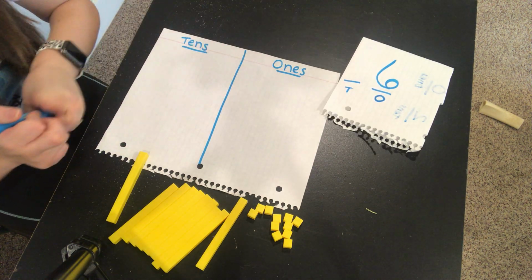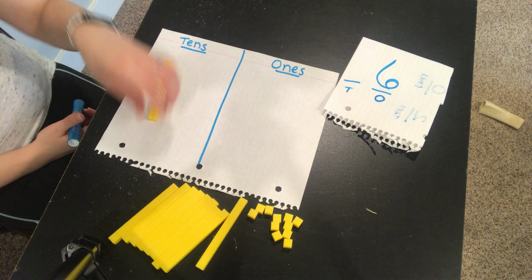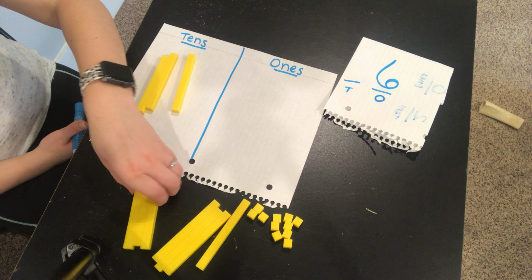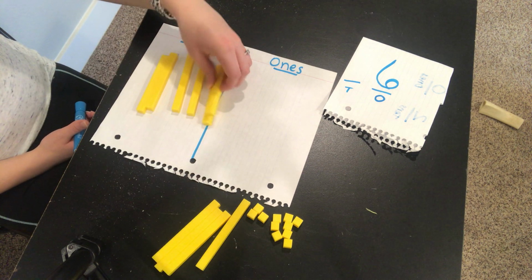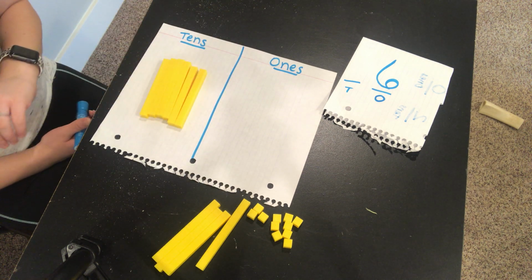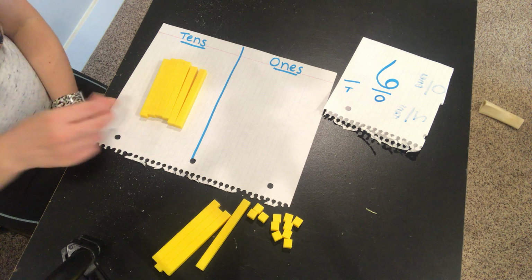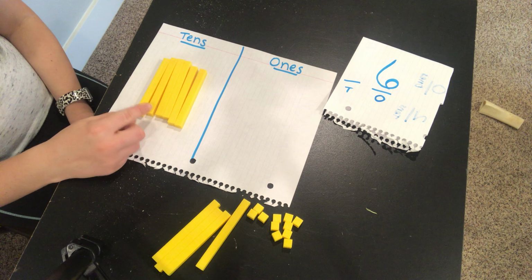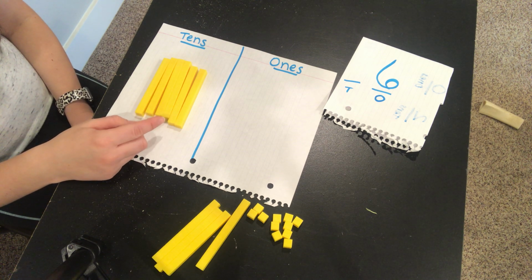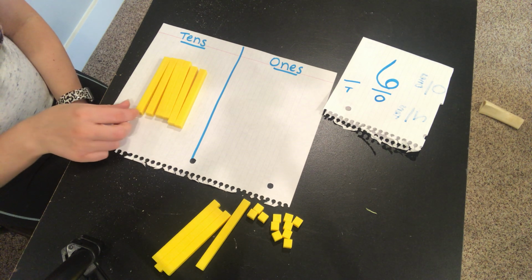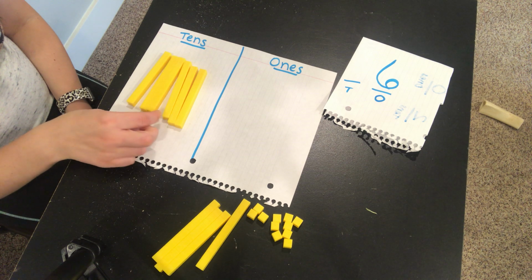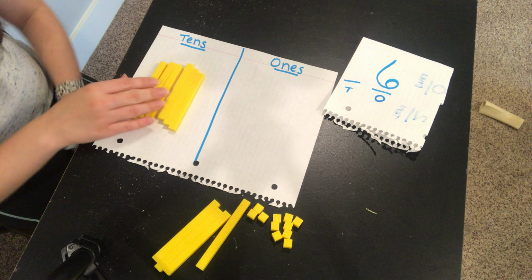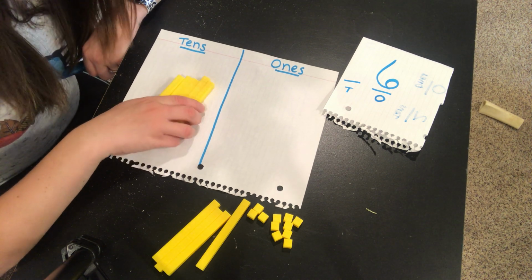So you should not have pulled 6 of these. Let's see what happens if we pull 6 10s. 1, 2, 3, 4, 5, 6. If you built 6 this way, you didn't build 6, you actually built a different number. Do you know what number you built if you built it this way? Well, these are all 10s, so we have to count by 10s. 10, 20, 30, 40, 50, 60. This number is 60. It's not 6, so this is not correct.